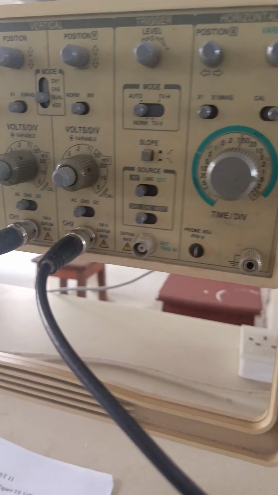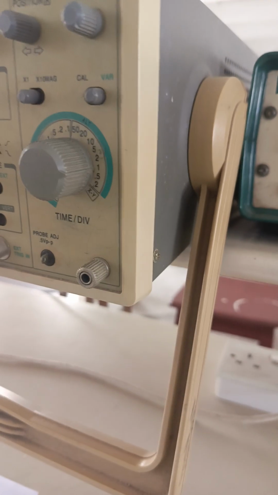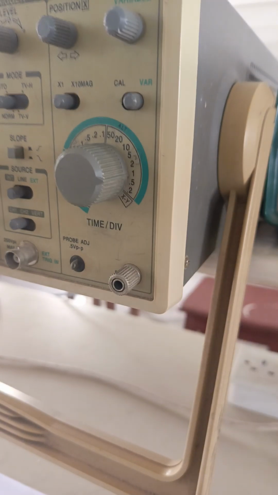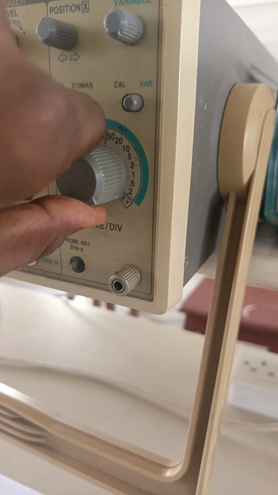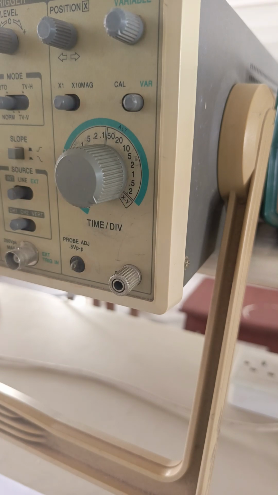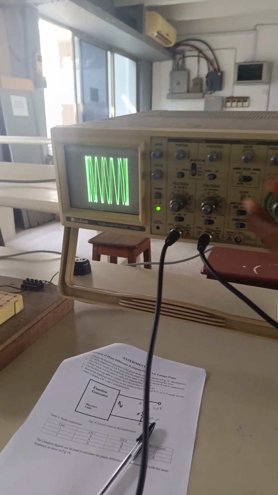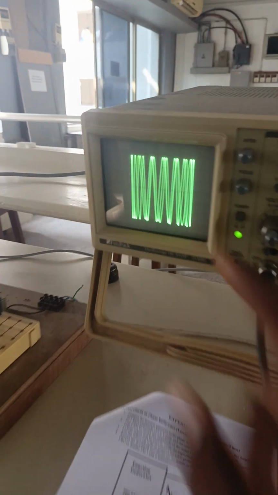Now let's do a little bit of settings here. You can see there is some XY channel here, right? So we have to put this on the XY channel this way. Once we put this on the XY channel, we will start seeing the Lissajous figures.